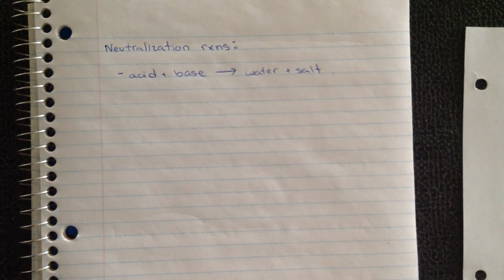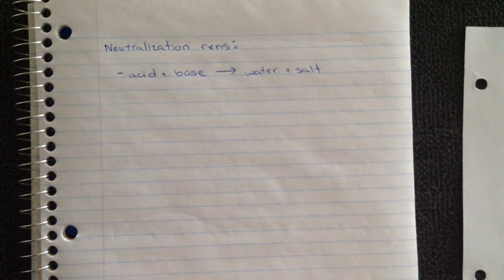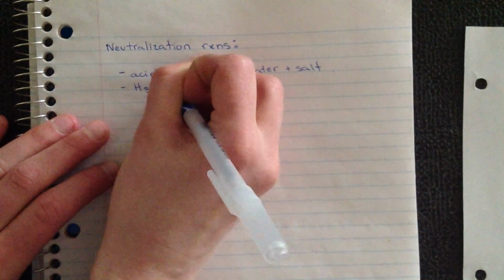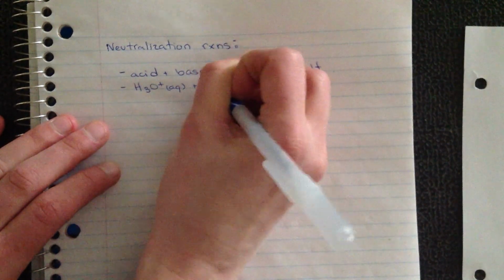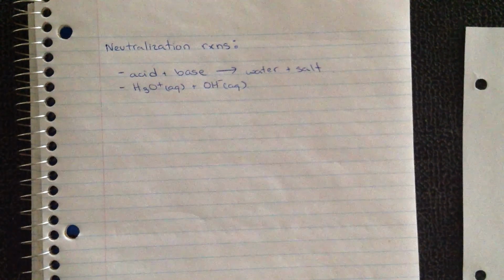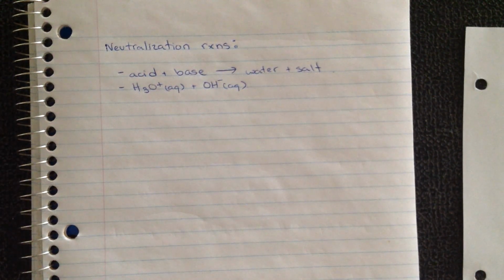Okay, water is typically produced, but more than anything, the neutralization actually occurs between a hydronium ion and a hydroxide ion. Okay, so that's where the acid and base match up, with the fact that they're going to neutralize each other.